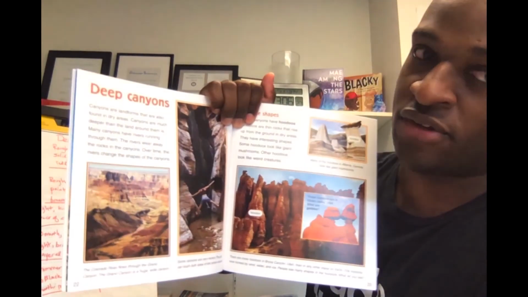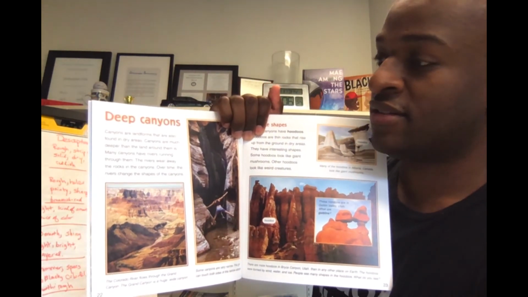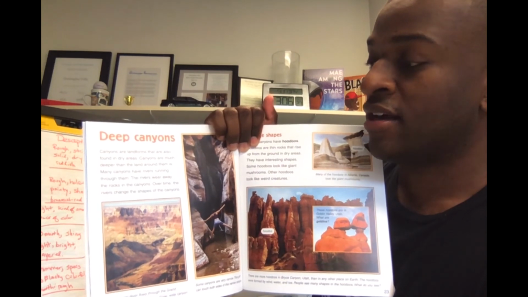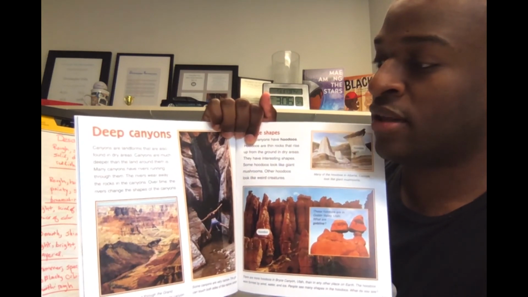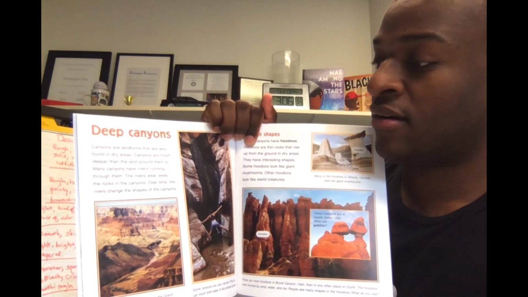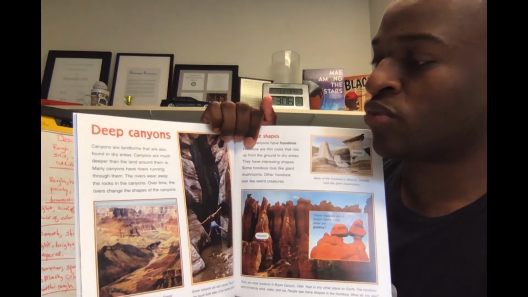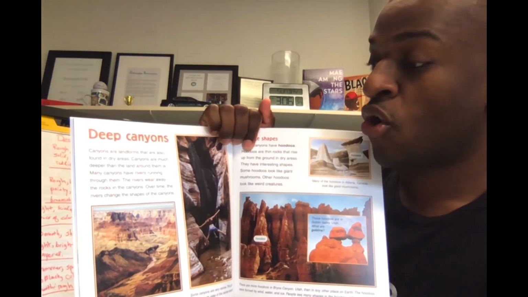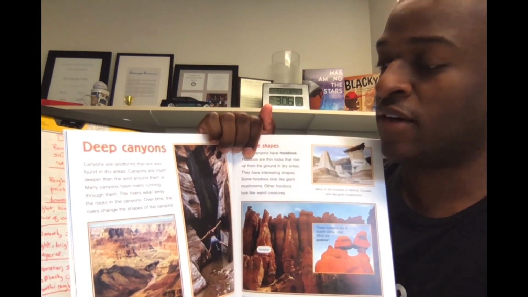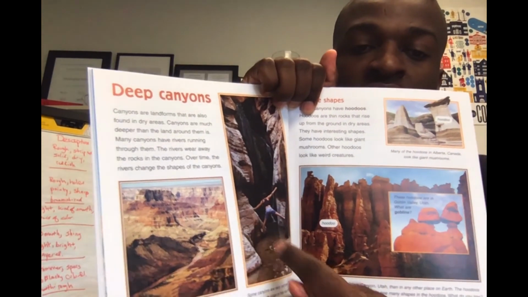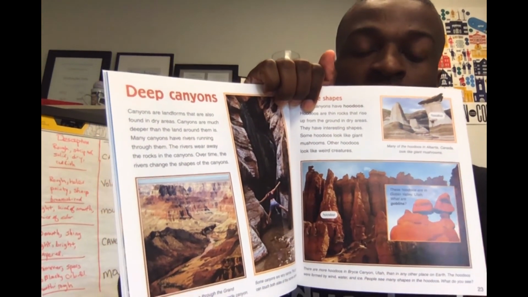Here's our last one for the day. Deep canyons. Canyons are landforms that are also found in dry areas. Canyons are also much deeper than the land around them is. Many canyons have rivers running through them. The rivers wear away the rock in the canyons. Over time, the rivers change the shape of the canyons. Take a look at that canyon there, or this canyon here. Wow, the water helped make those.